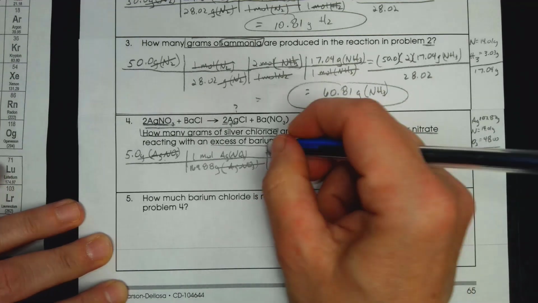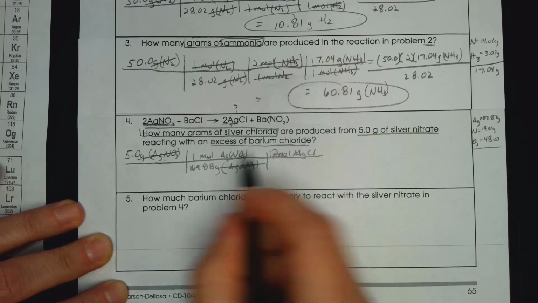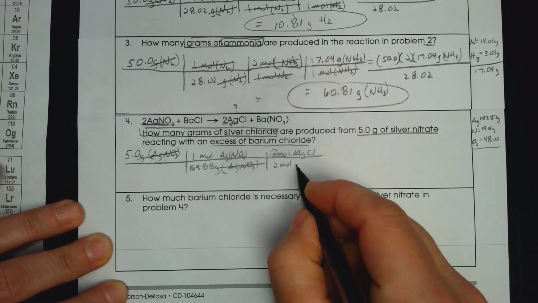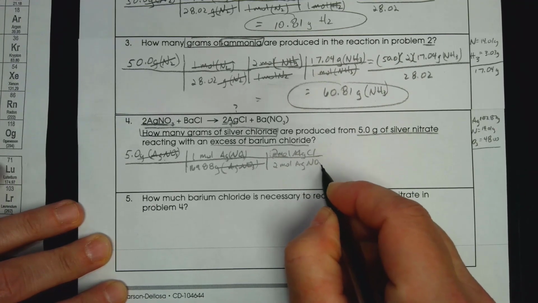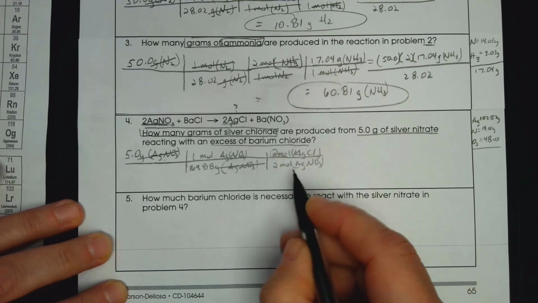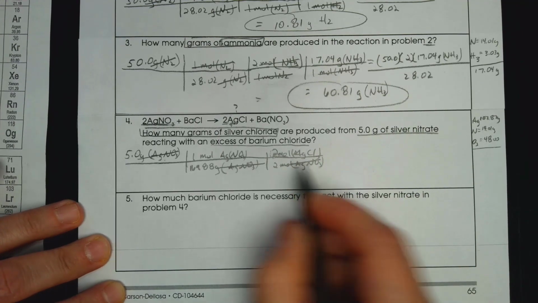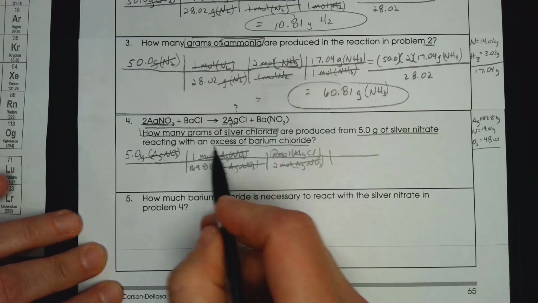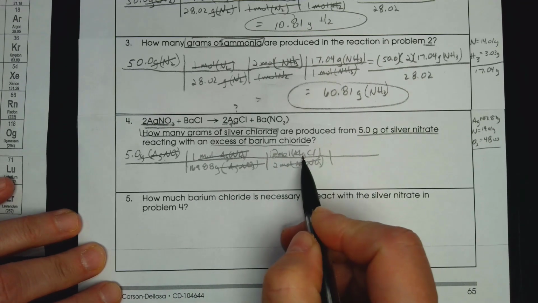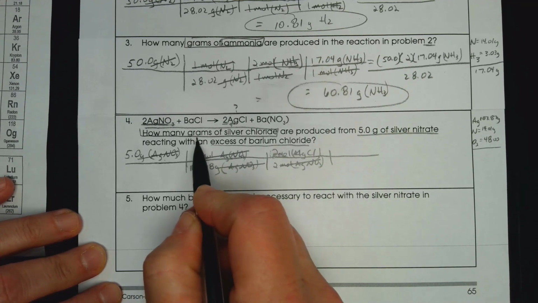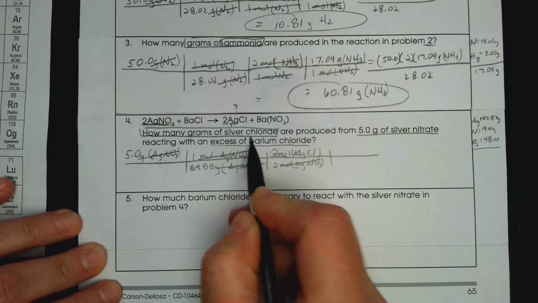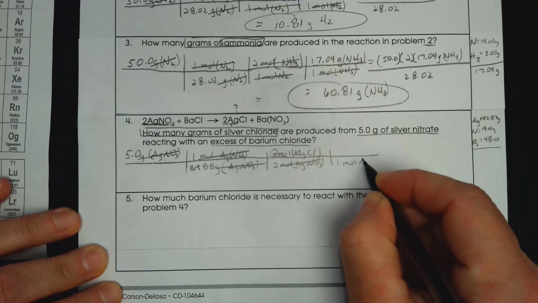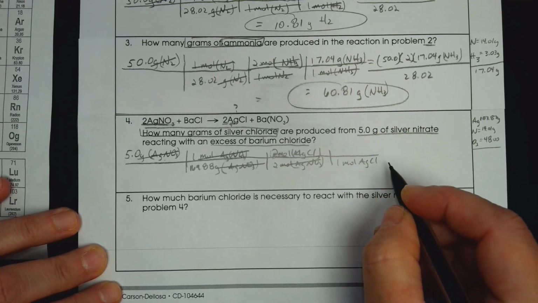And if we've made 2 moles of silver chloride, it means we had to start out with 2 moles of silver nitrate, AgNO3. This gives us the ability to cancel out our moles of silver nitrate here, and we are nearly done. Because right now we have moles of AgCl as our unit, and what we need is grams of AgCl as our unit. So we're going to put 1 mole of silver chloride right there.